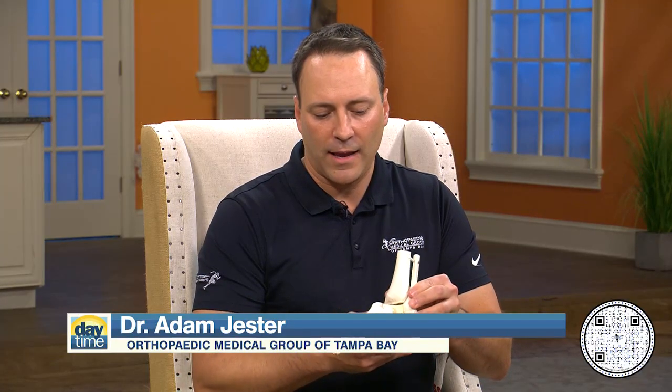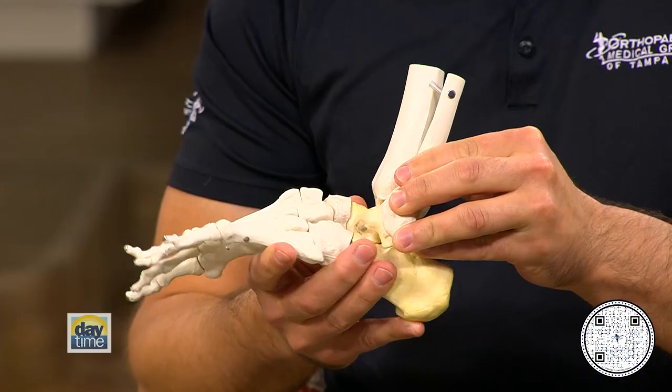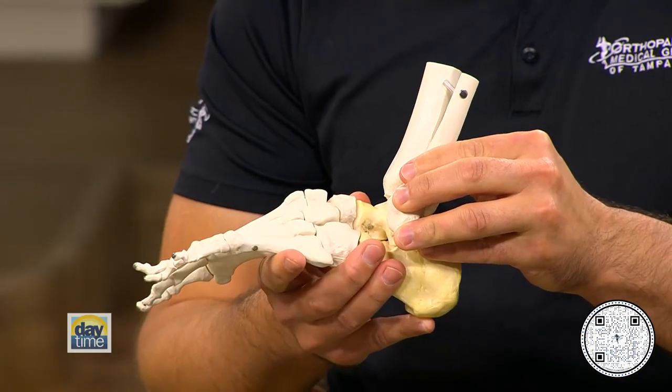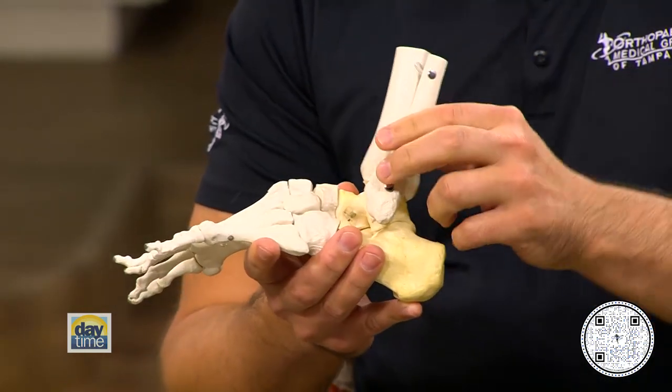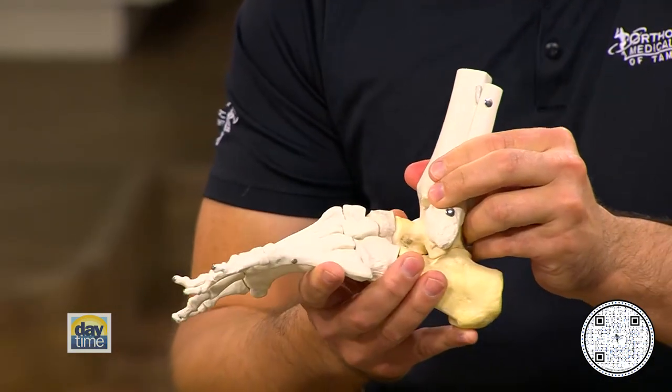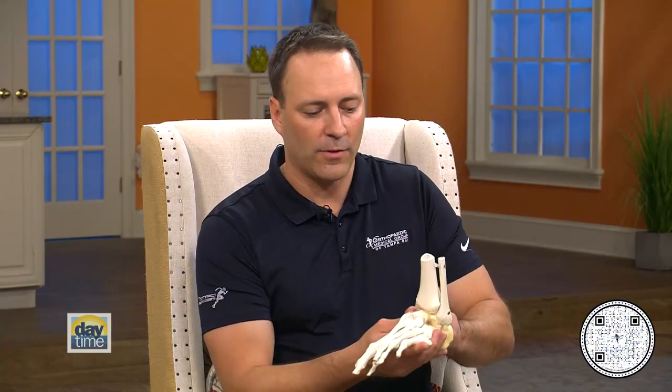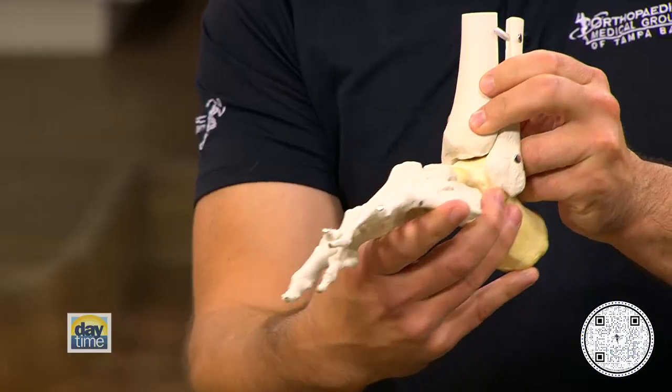Now, as the ankle rotates differently, sometimes you can injure other ligament complexes. There's a ligament complex that also runs up here called the syndesmosis, and that's also called a high ankle sprain. So that can also be an ankle sprain, and then on the inside, you have what's called the deltoid ligament, and then you can sprain that as well.